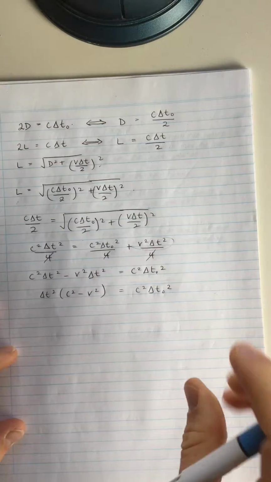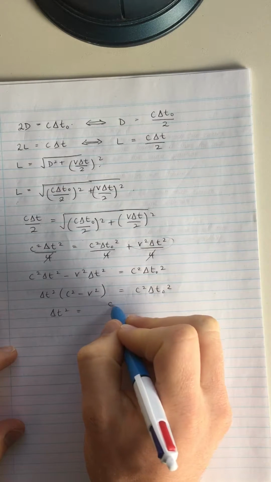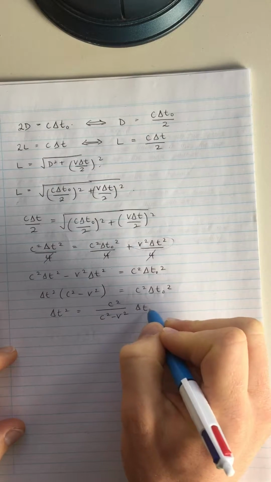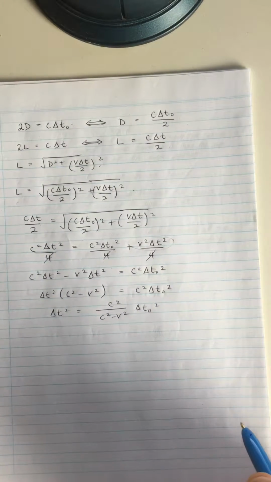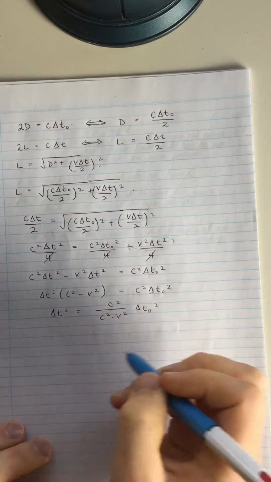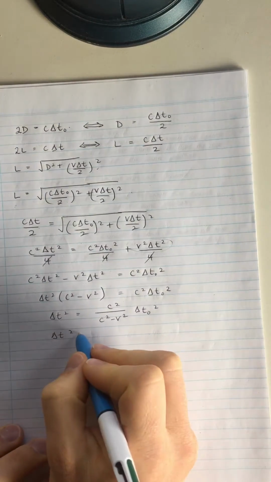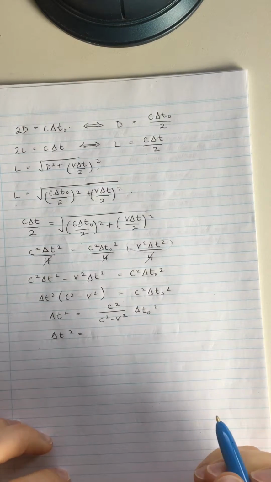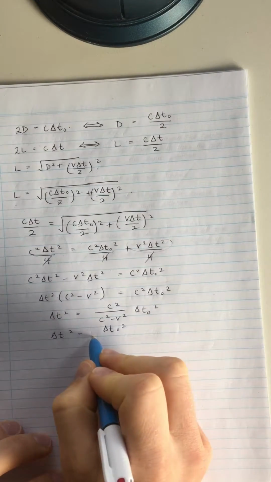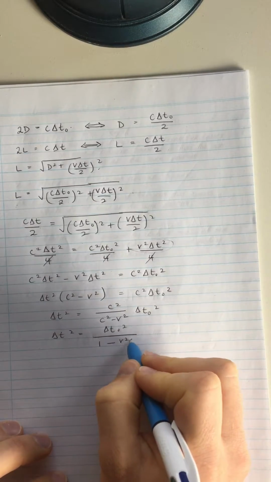And now I'm going to divide that across into both sides. So delta t squared is equal to c squared divided by (c squared minus v squared) times delta t naught squared. And this can be rewritten, if you imagine dividing through here, as delta t naught squared divided by (1 minus v squared on c squared).